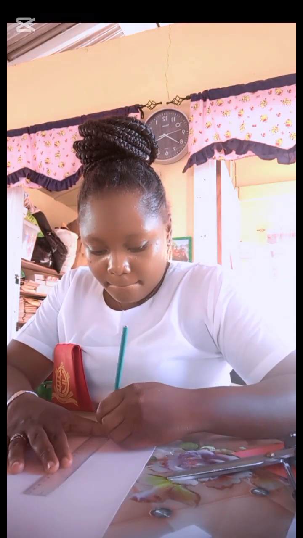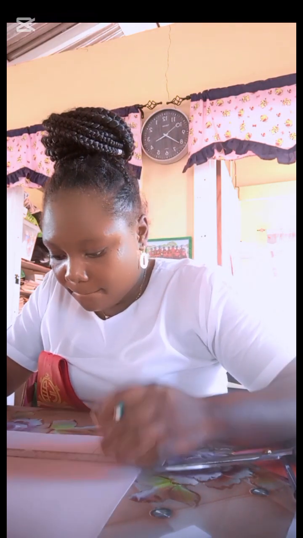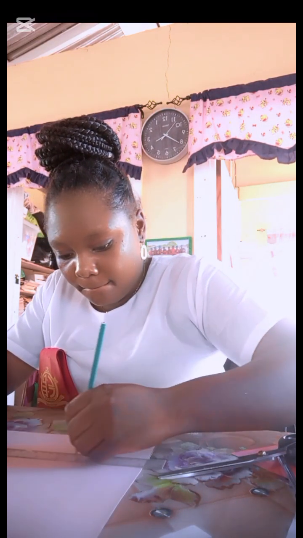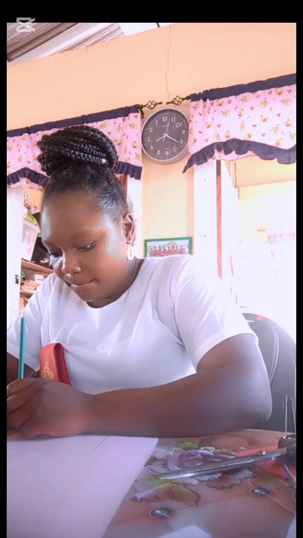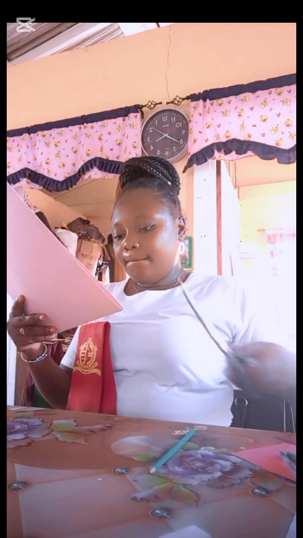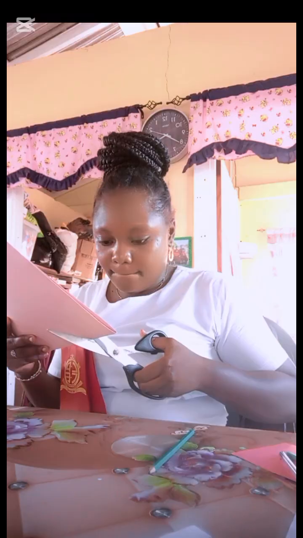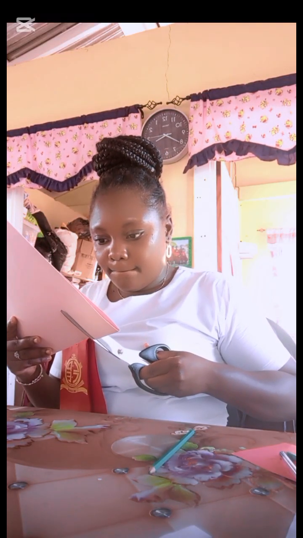And so now I'm continuing to mark the other cardboard the same way I did the first. As I said, we needed four pieces, but I only needed to mark three. So that's me cutting along the lines.